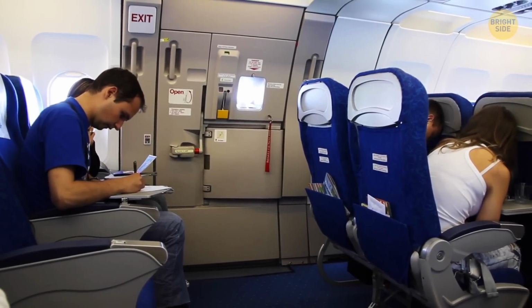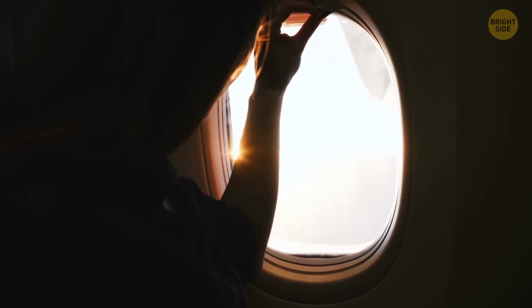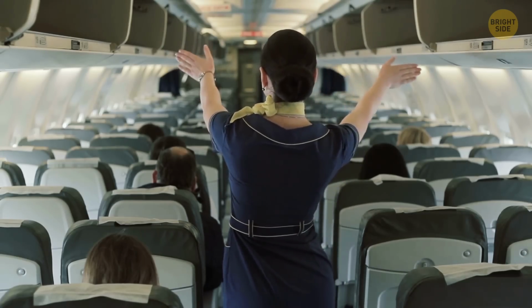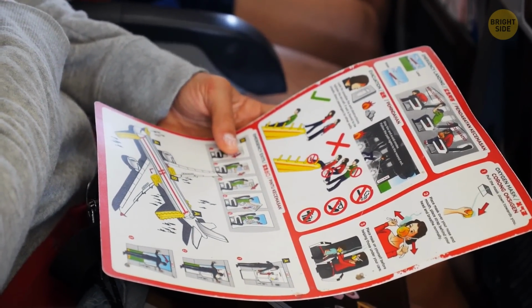When seated in the exit row on most planes, you need to pull the window blind up, not down, to close it, unlike in all other seats. It's designed so for safety reasons. The overwing exit is there to help people quickly leave the plane in case of an emergency.